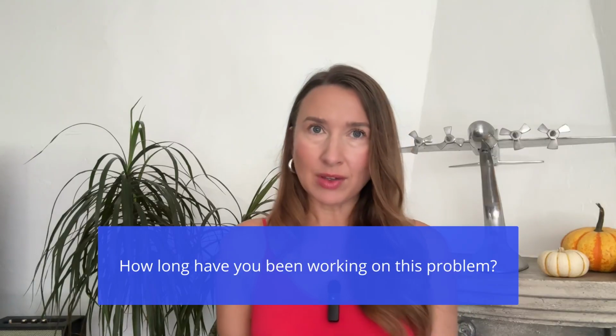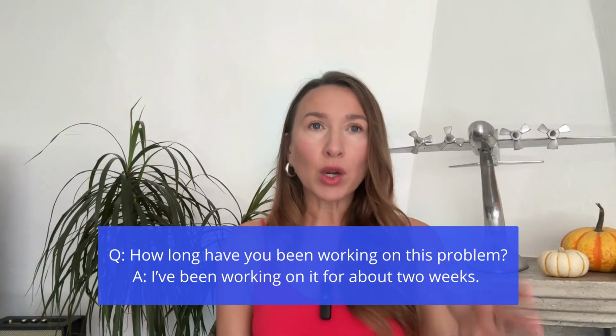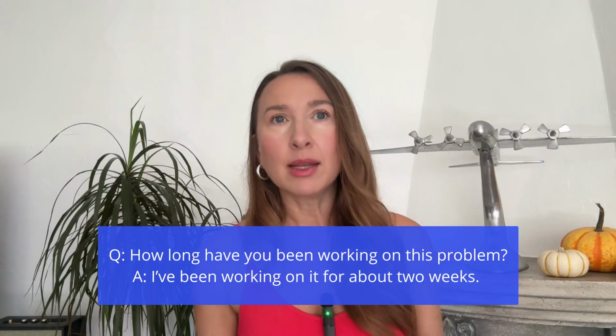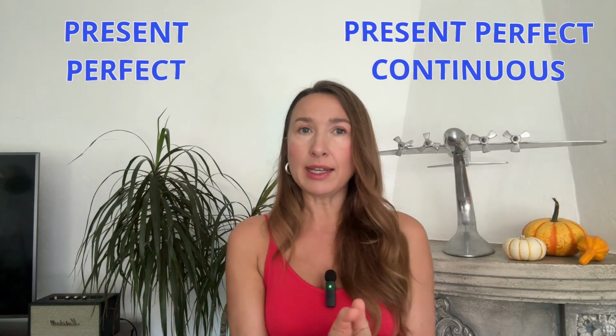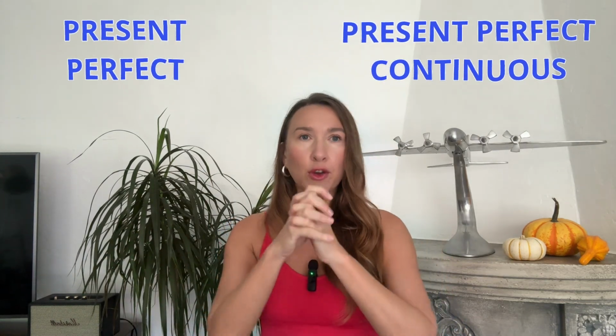If you want to ask a question that starts with how long, it's going to be present perfect continuous. And the answer is going to be present perfect continuous as well. I have been working on it for about 2 weeks. The two tenses we have just covered, present perfect continuous and present perfect, are the most common perfect tenses.